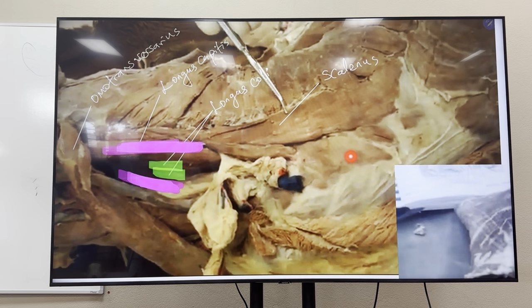So these on the lateral side will be the longus capitis, and this on the medial side will be the longus coli. So this means that the longus coli is deep, whereas the longus capitis is lateral.